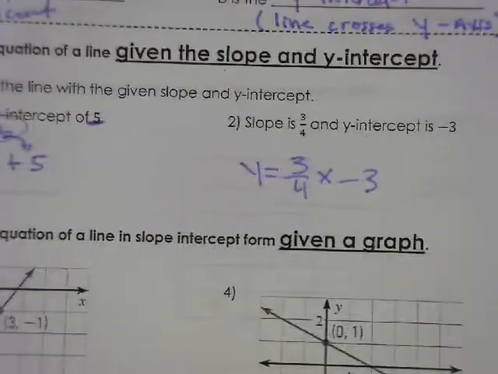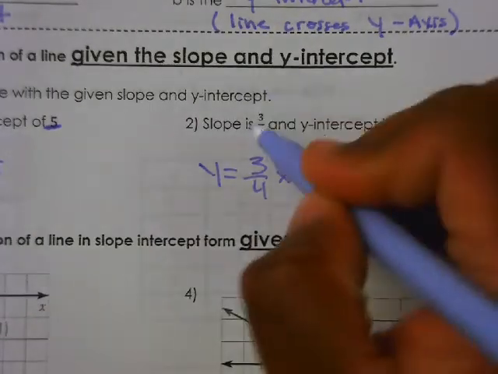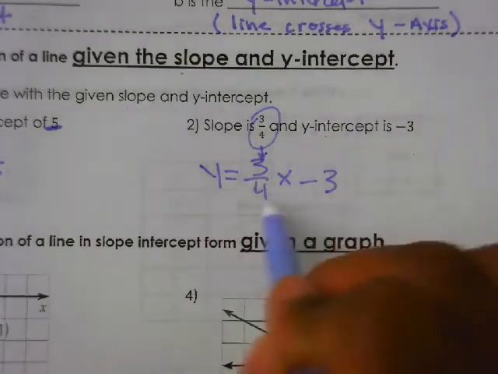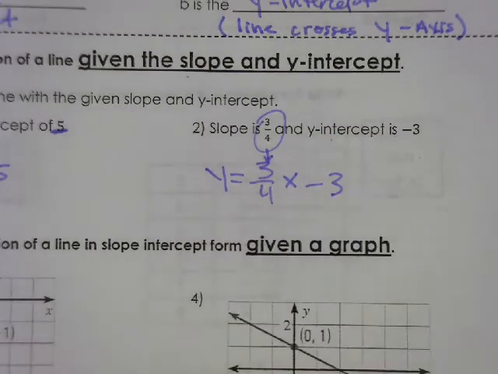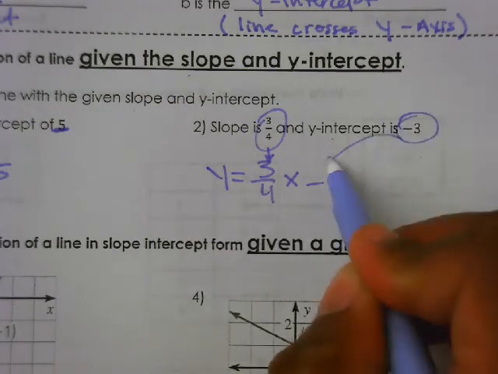On the next one, it says the slope is 3/4. So again, we put that where the m goes, the coefficient tied to the x. And then the y-intercept is -3. In my equation, I'm going to list that as -3.